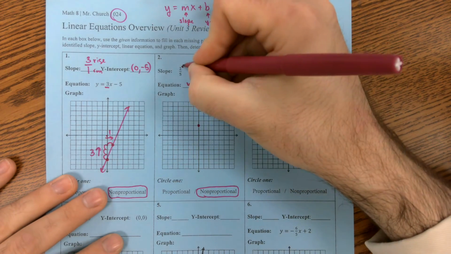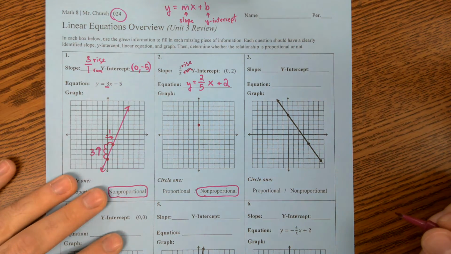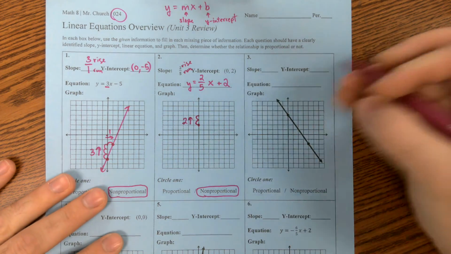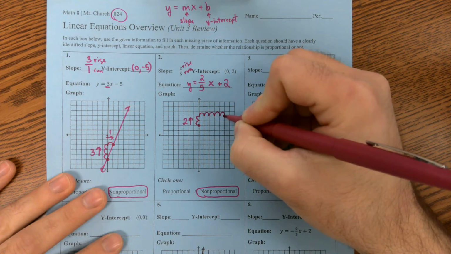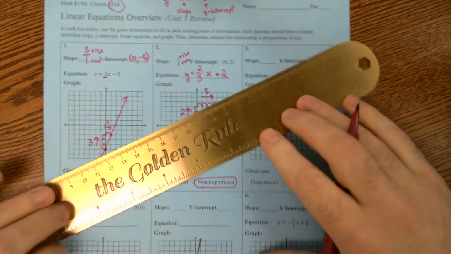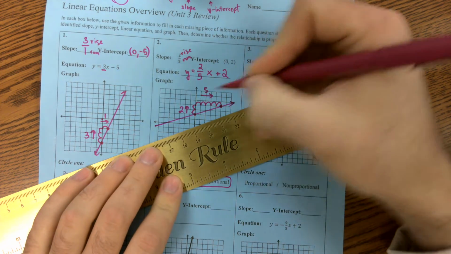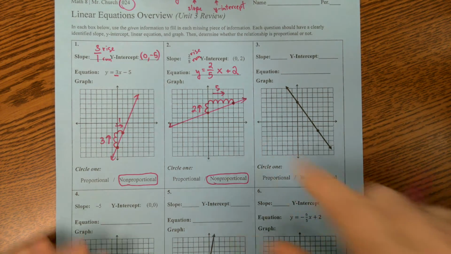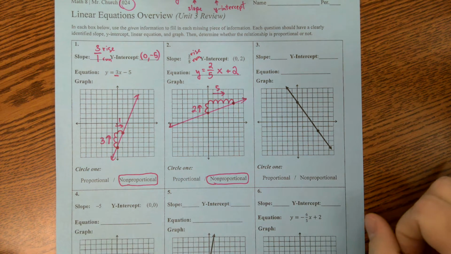Now we're going to rise 2 units and then run 5 units. So let's rise 1, 2. And let's run over 1, 2, 3, 4, 5 and make our second dot right there. Connect those 2 points with a line, and you've got your graph. Again, from left to right, we're going uphill, giving us that positive slope that we want.